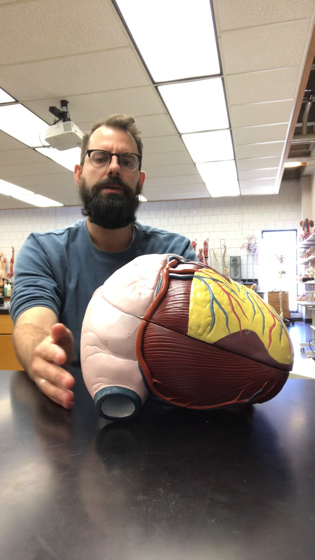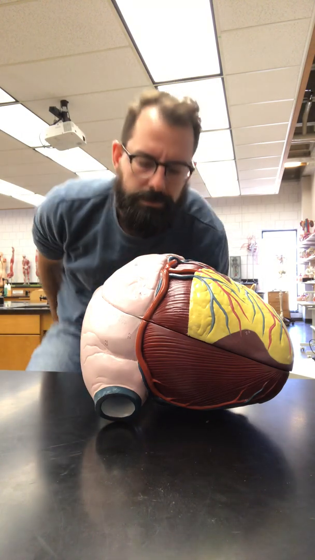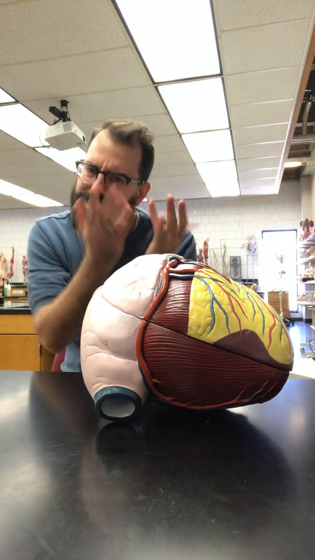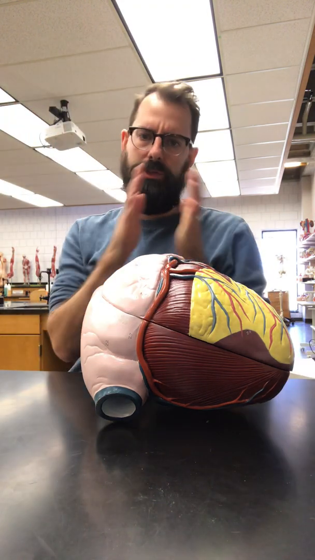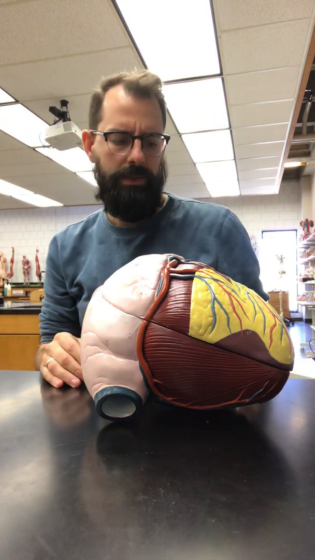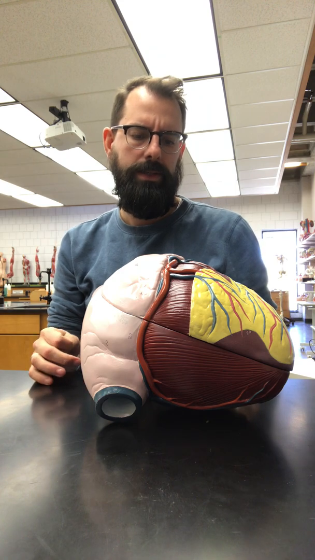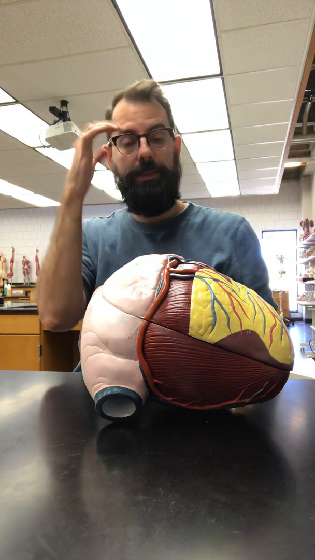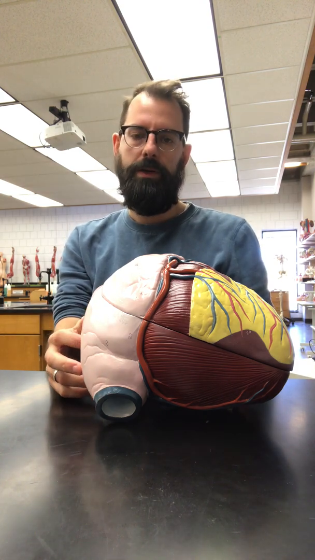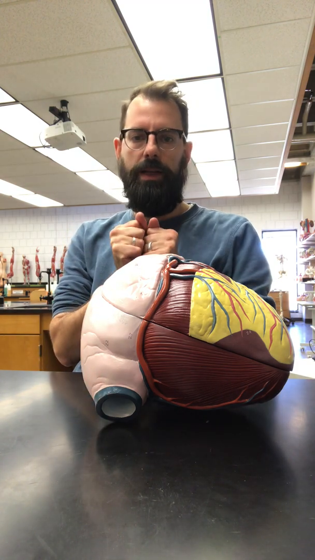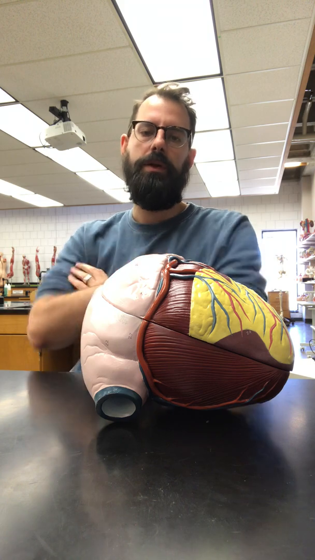But that is the serous portion of the pericardium. Two layers of the same material that fold around in on itself, and those two layers form a space or a cavity, the pericardial cavity. There's pericardial fluid in that space. And then covering that is a much tougher layer, the fibrous pericardium. And I hope you got to feel how tough and durable the fibrous pericardium is.